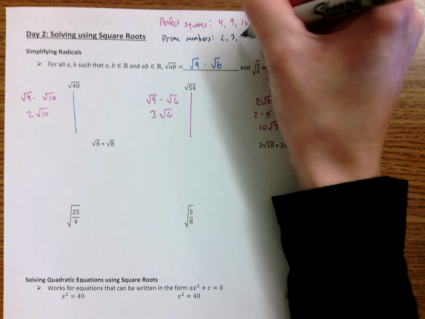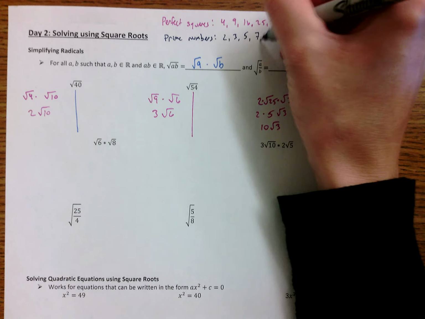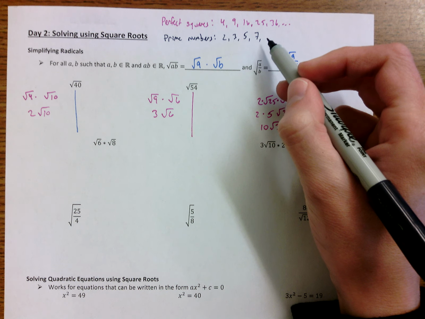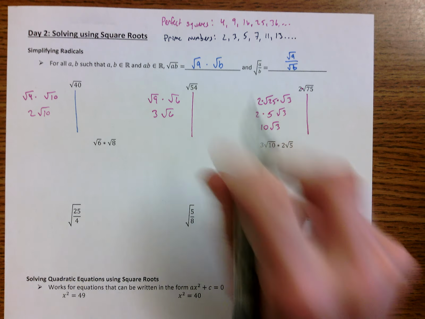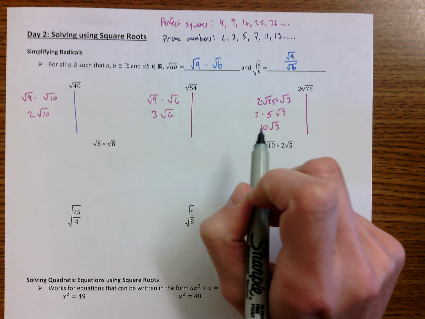So 2, 3, 5, 7, not 9, because that's 3 times 3. So the next one would be 11, then 13, and so on. So there's numbers that don't divide any smaller.